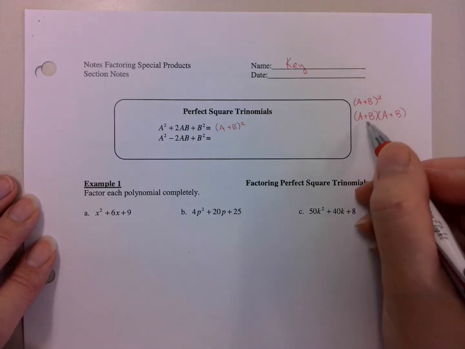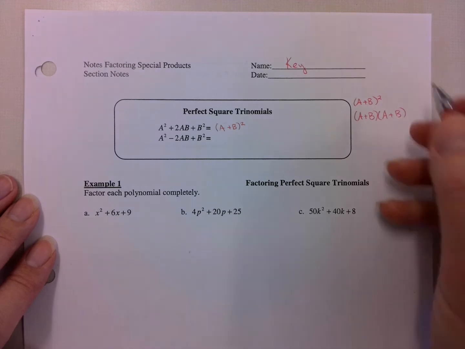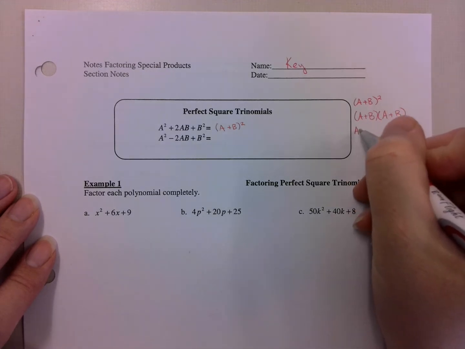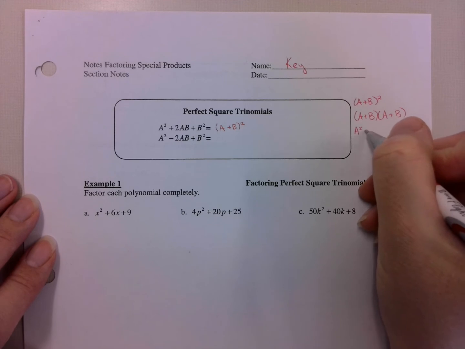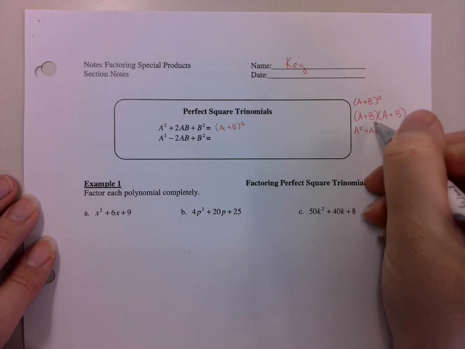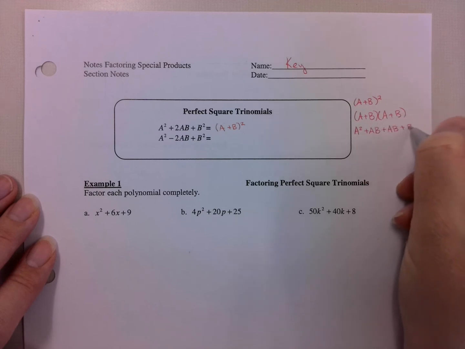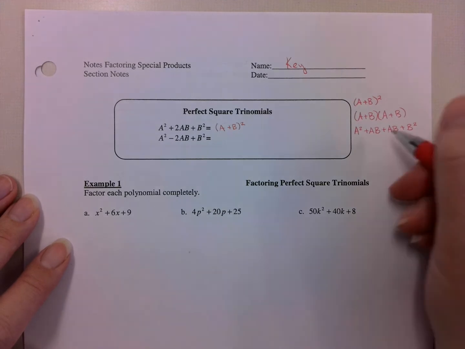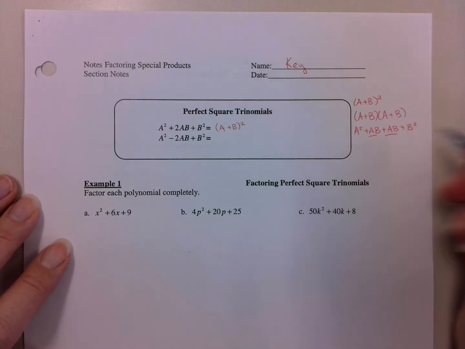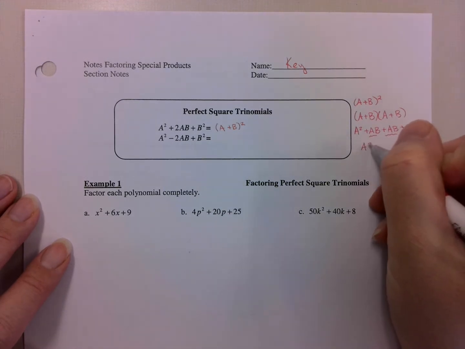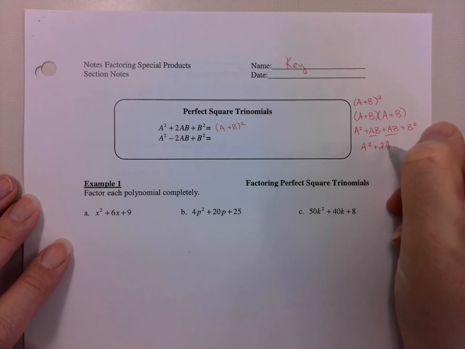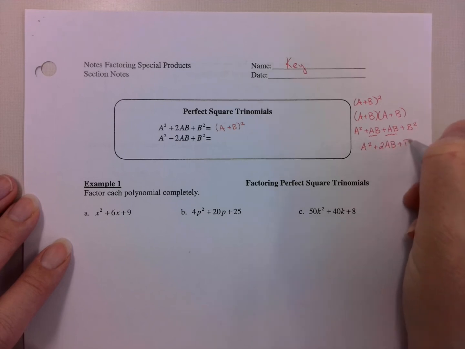And when you have a binomial times a binomial, we FOIL it. So first would be a squared. The outside would be a positive ab. The inside would be a positive ba or ab. And last would be a positive b squared. And then you can see we have these like terms. So we have a squared plus 2 of these ab's plus b squared.